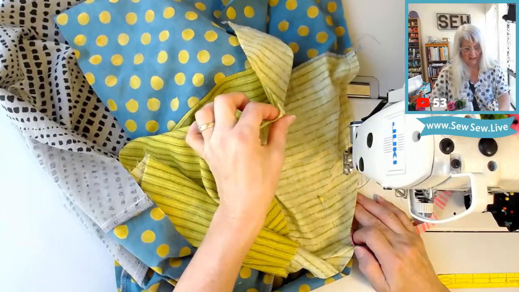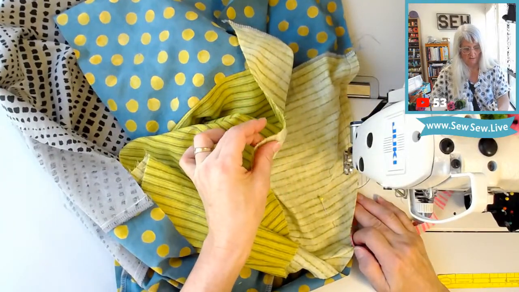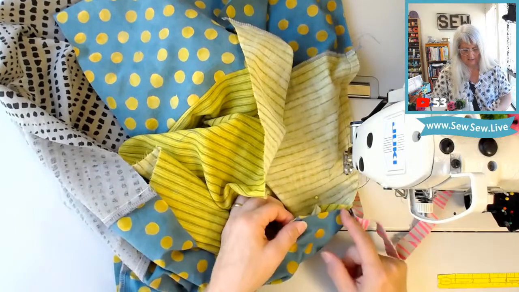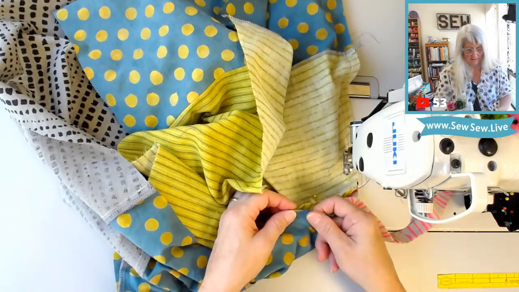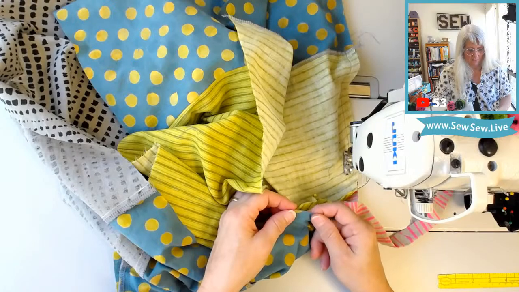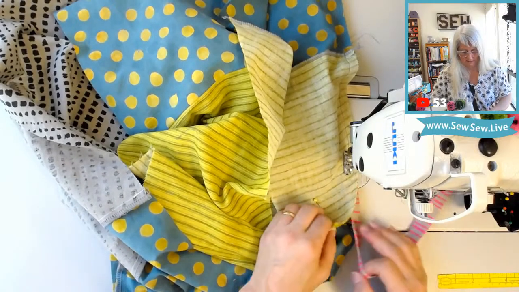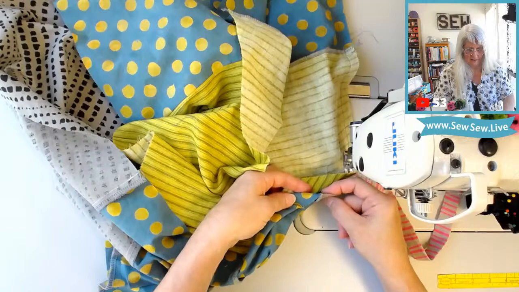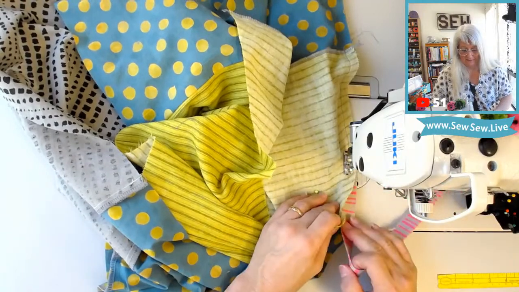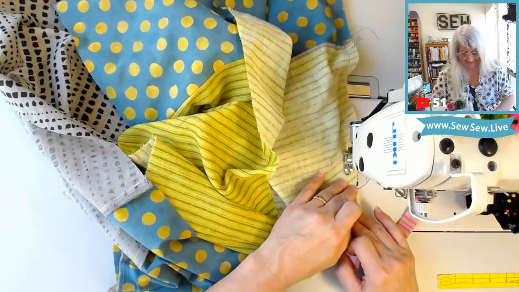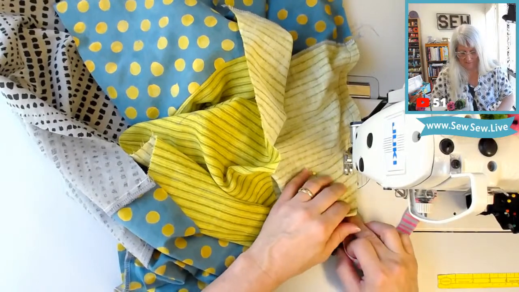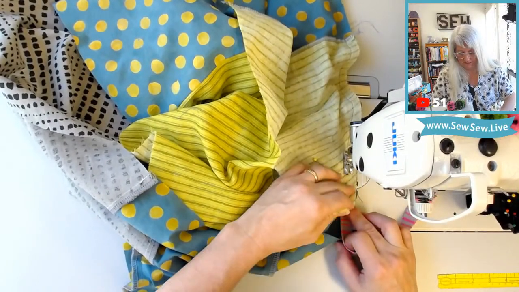This Nani Iro is like a gauze. And this is like a lightweight batik. And this right here is like an Essex linen. So there's a lot of different fabrics going on here, if you get my drift.